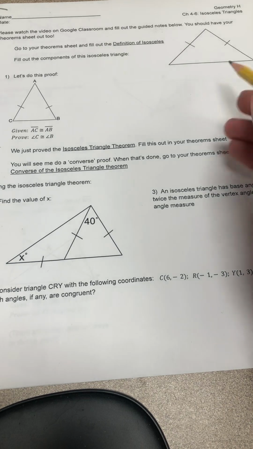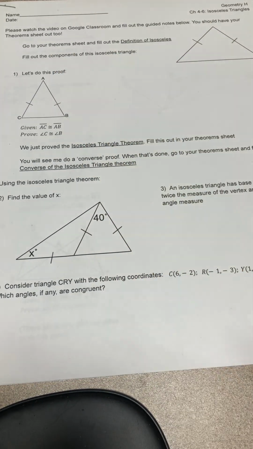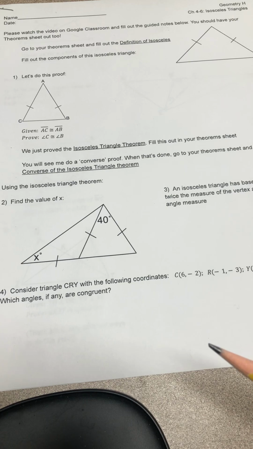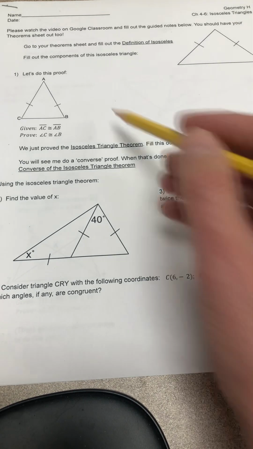We're gonna look at isosceles triangles in this video. Make sure you have this sort of guided notes from the sub, and then there's gonna be homework at the end. So fill out these notes as I go through it, and here we go.